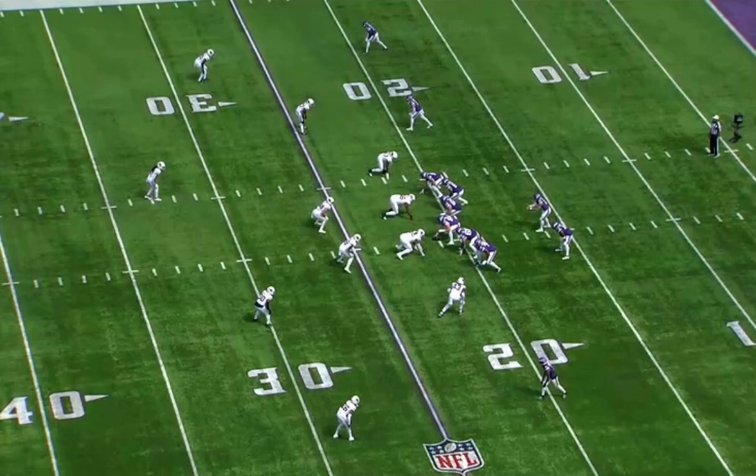Okay, this is another clip from Jaren Hall's final preseason game. A really good shot on a skinny post where he's able to identify the rotation of the safeties and recognize that he has a backside skinny that he can take here. So here offensively, they're in a 3-by-1 set. 3 receivers up here to the top, 1 receiver down here to the bottom of your screen.